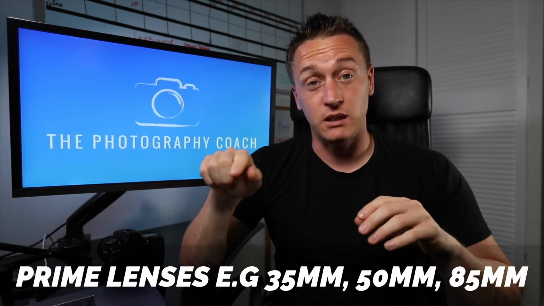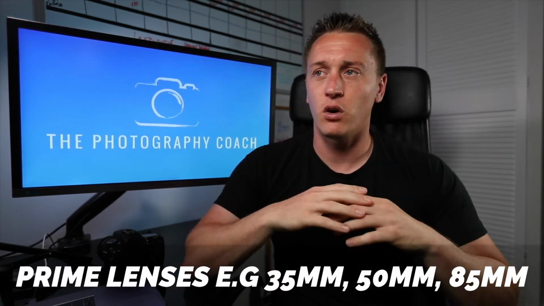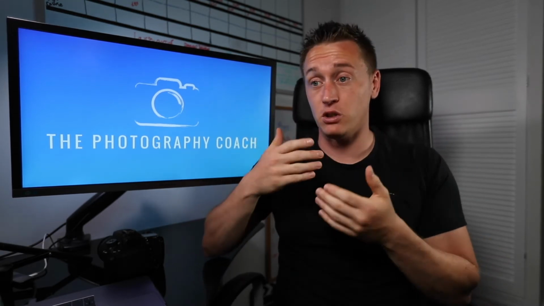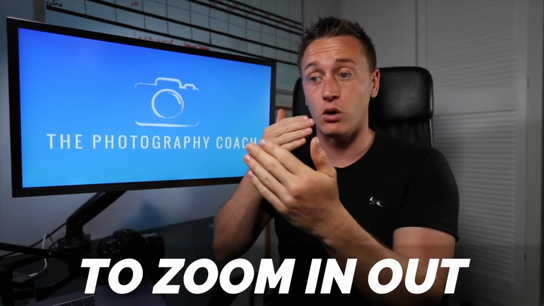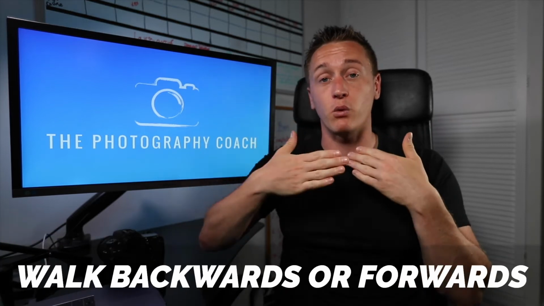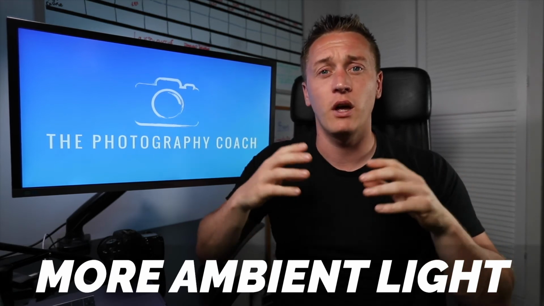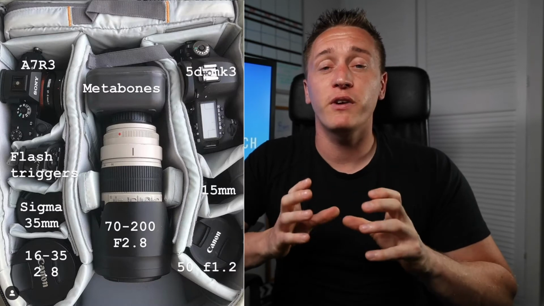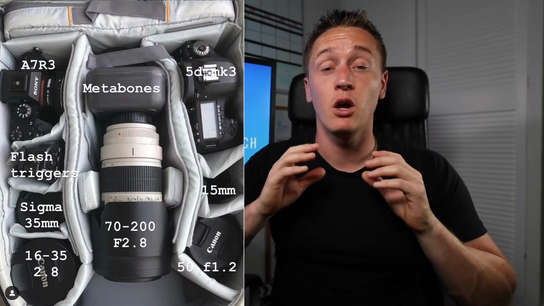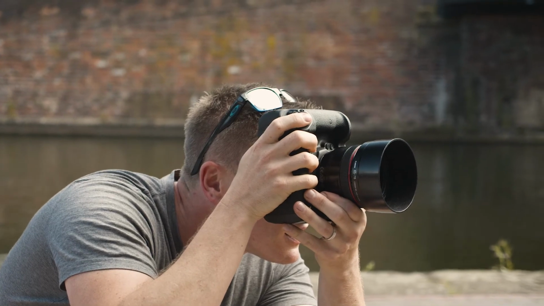The reason why prime lenses like that 50mm and something like the 35, and they also do 85s and various other lenses, you may only have a fixed focal length, so that means you can only shoot at a range of 50mm. If you want to zoom in or out, you have to walk backwards or forwards. But what this allows you to do is get more ambient light into the shot and get a brighter image when it's a little bit darker. This is why these lenses are so valuable, and once you've invested into them, you'll realise just why they are so good. Many professional photographers will have prime lenses purely for the ability to shoot with a wider open aperture and also just get that fixed focal length look.